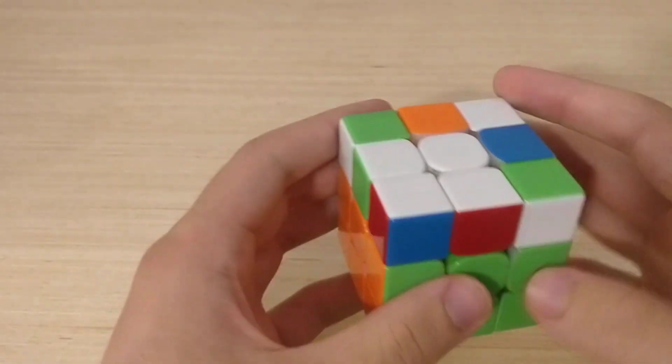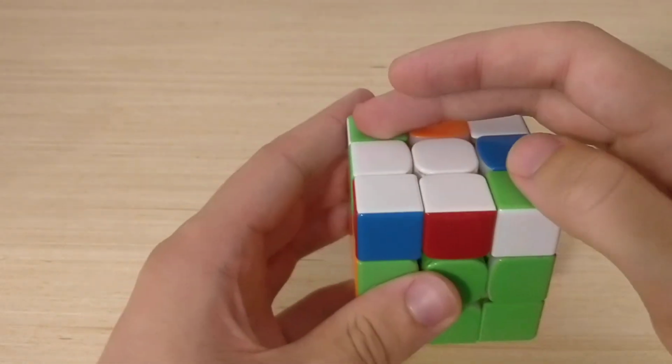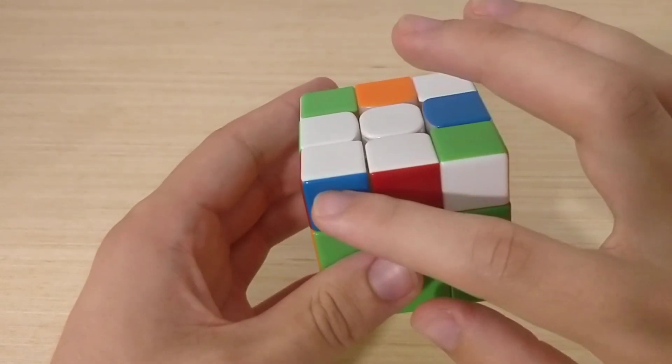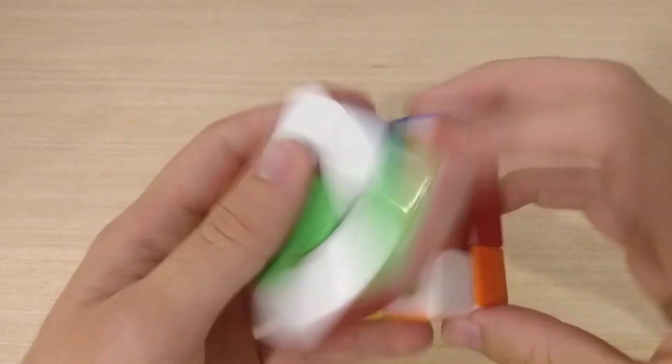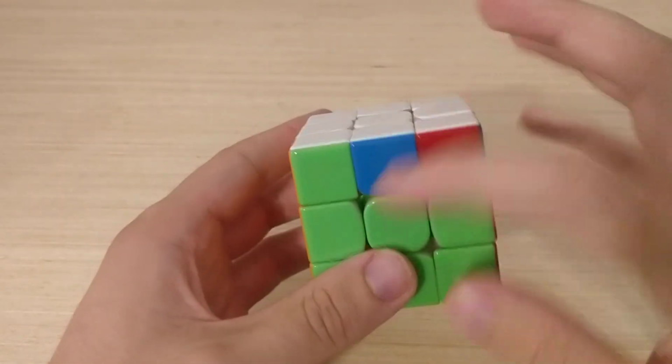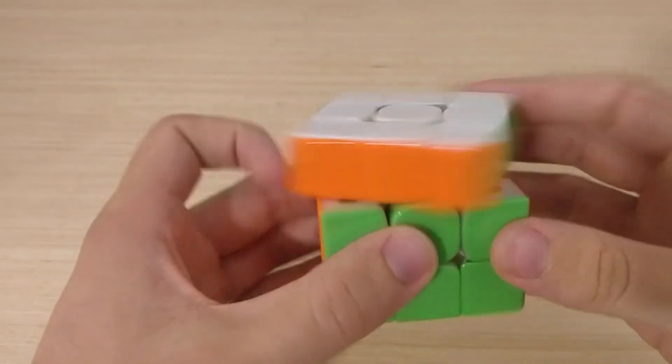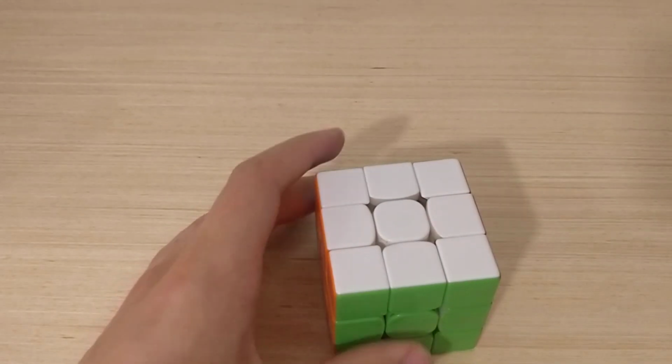Okay, for this case, I'd recognize that these two match, and this one here is opposite, which means that my standard alg from here will give me headlights on front. And yep, then G Perm. Solved. 31.